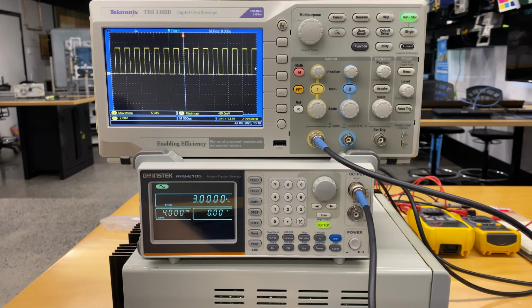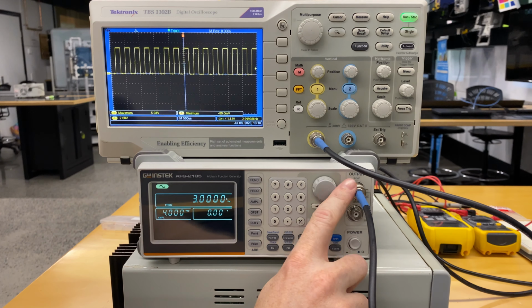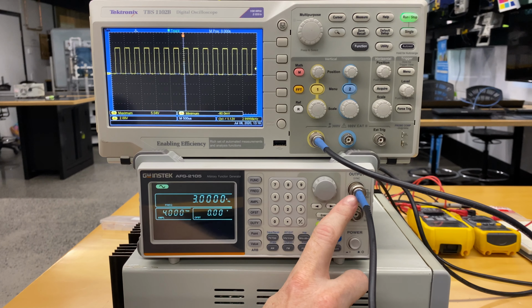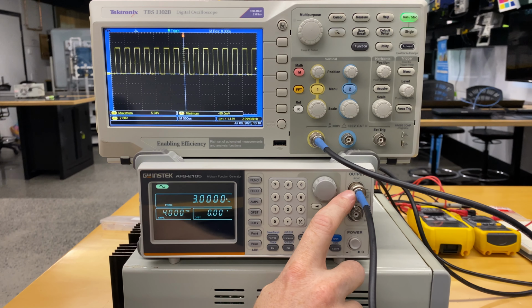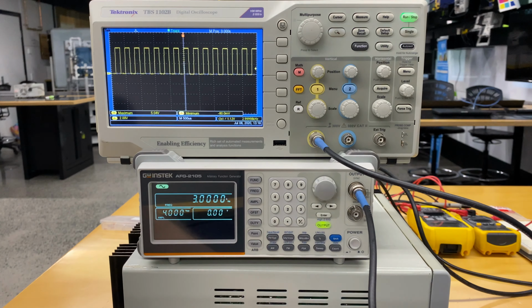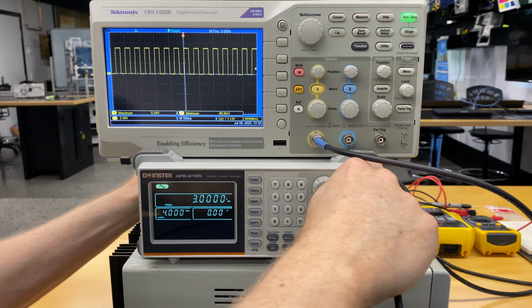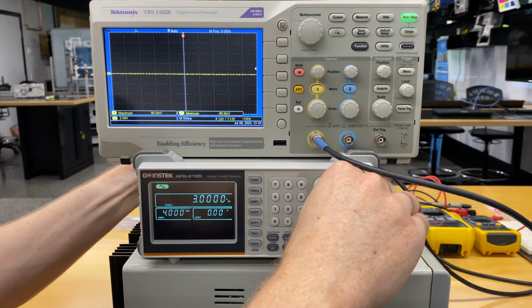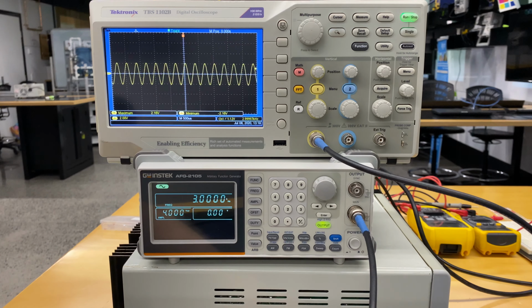If I have a sophisticated test bench, if I want to run multiple different things and I want the timing to be synchronized, then this here is a timing reference that I can use to trigger other devices from. If you don't care about timing and you're not trying to synchronize multiple instruments, then make sure that you're choosing the correct output, which is the one labeled main on this instrument.